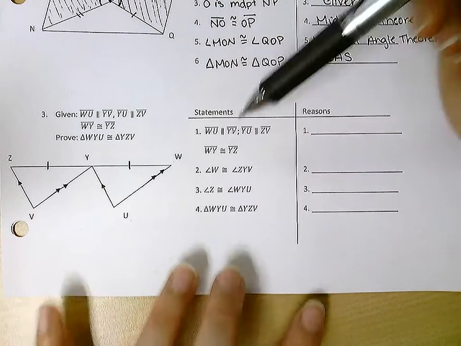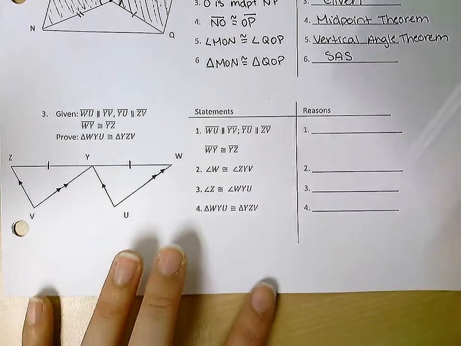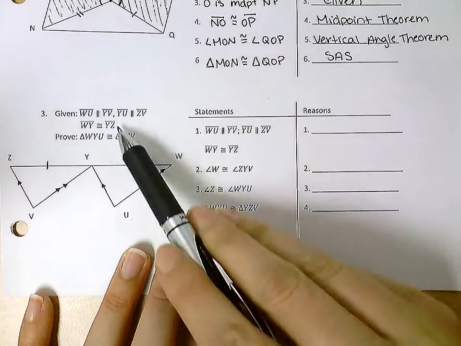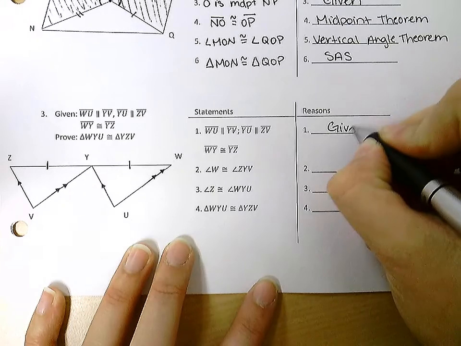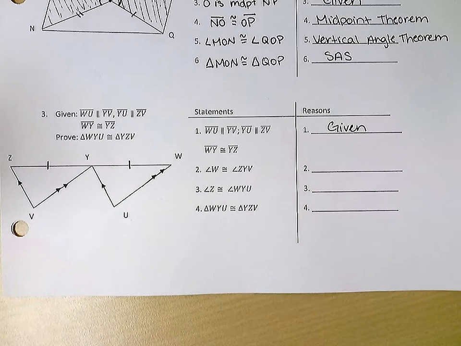So first statement, I have every single piece of that given information. Okay, so that is given. Now, since all three of those statements from your given are in the same line, you won't have another given written down further.